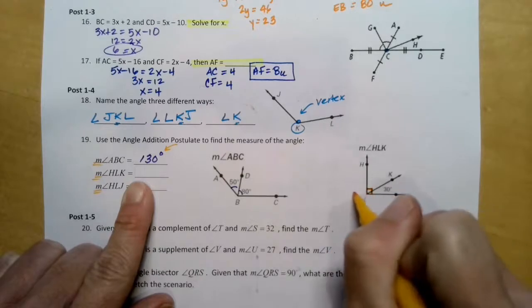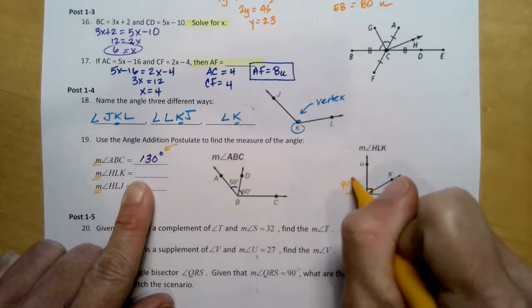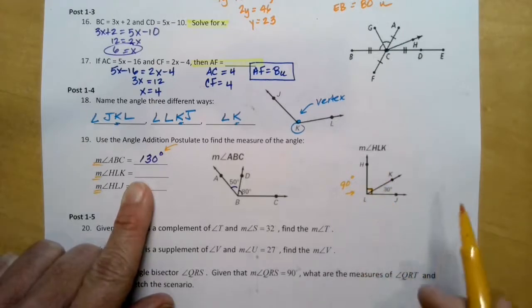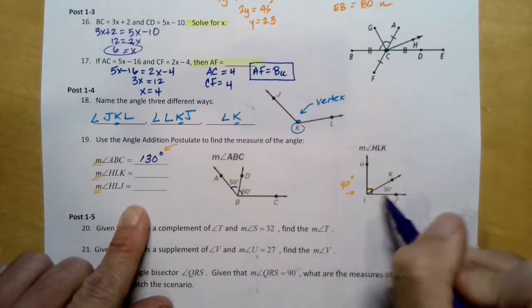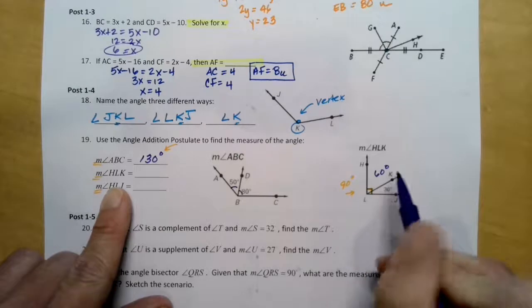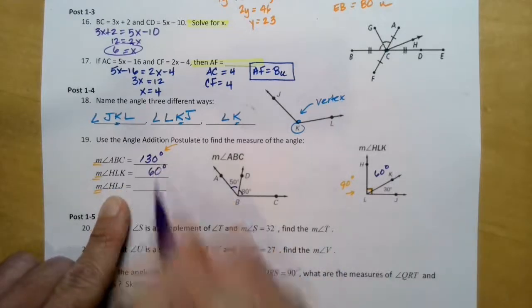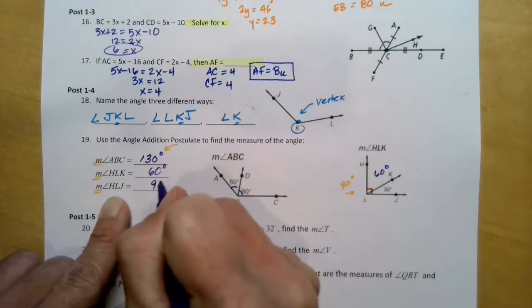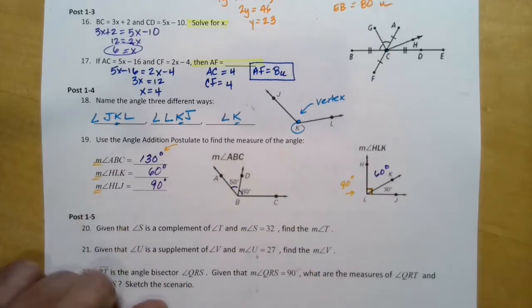Okay, so when we look at the measure of HLK, this box here is super important. It lets us know that that is a right angle and it's 90 degrees, which means these 2 angles are complementary. So if the measure of the angle KLJ is 30, I know that the measure of HLK is going to be 60 degrees, and then my whole angle is a right angle, and that's going to be 90 degrees.